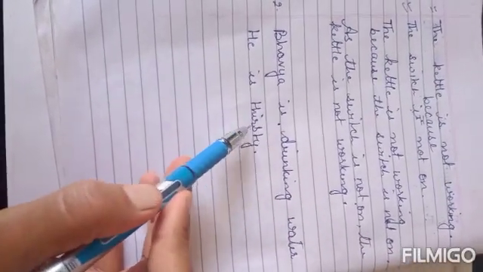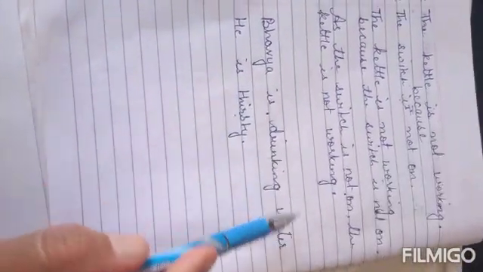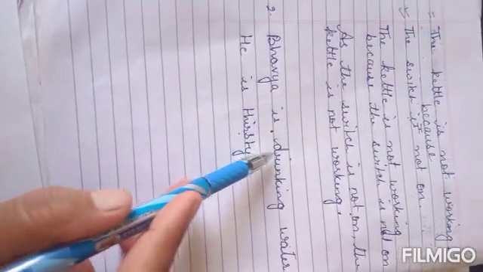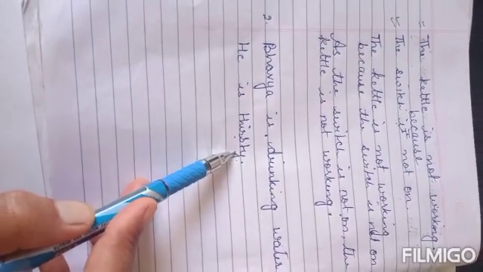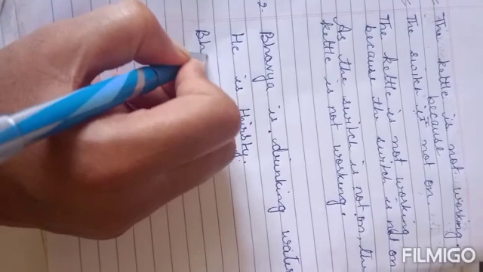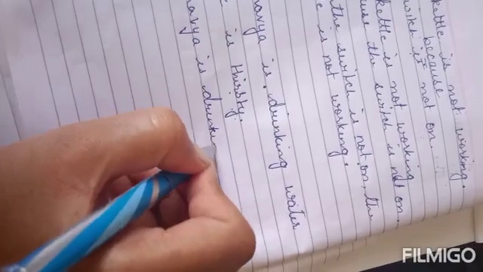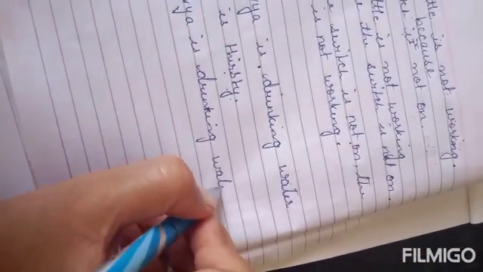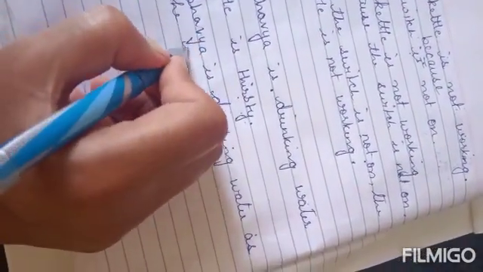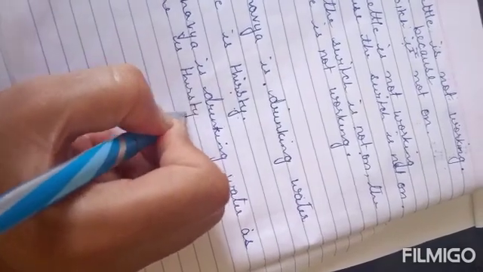In this example, there are two sentences. Bhavya is drinking water, he is thirsty. Now if I ask you to join these two sentences and answer the question why, why is Bhavya drinking water? The answer will be, Bhavya is drinking water as he is thirsty, or because he is thirsty. Do you understand this?